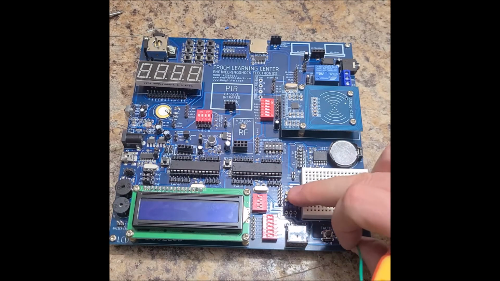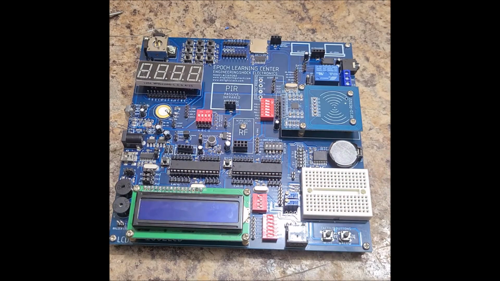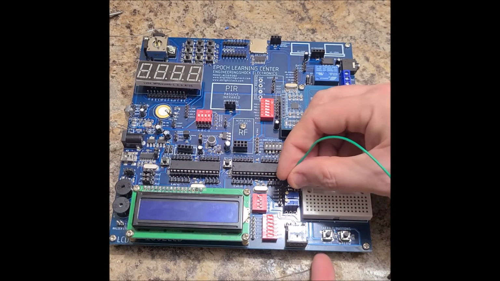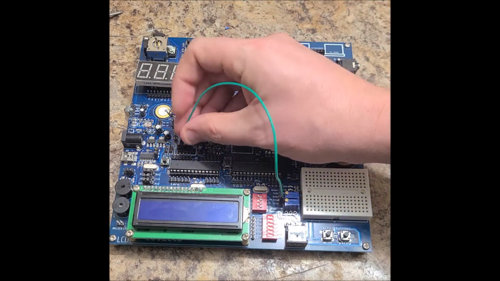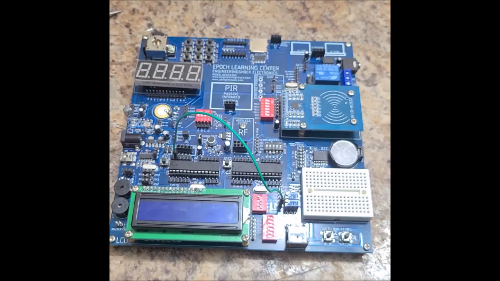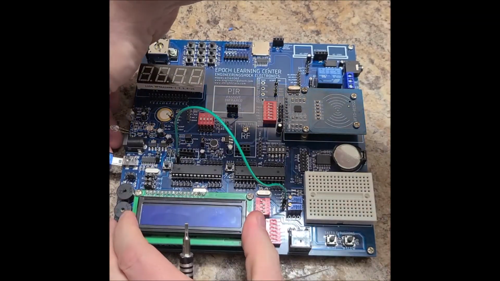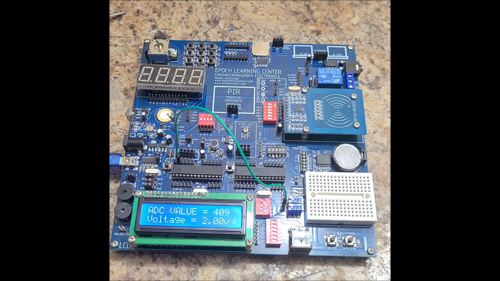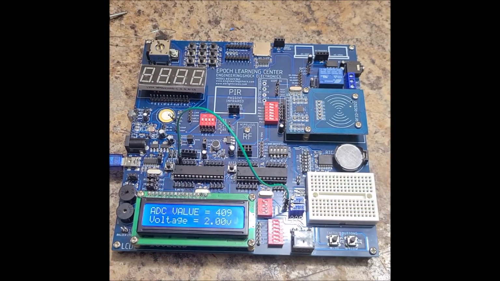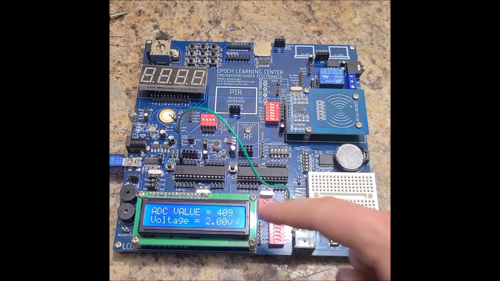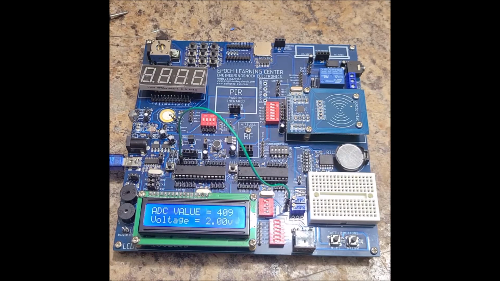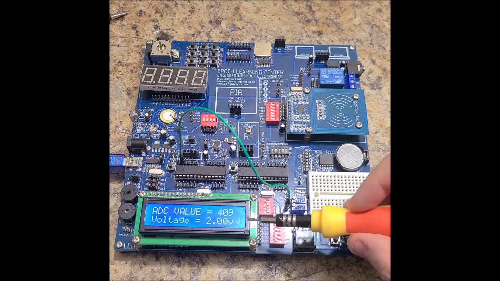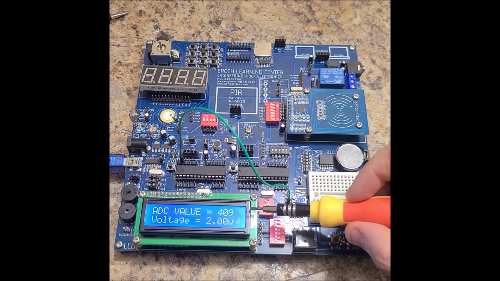Next, all we need to do is connect the output of either pot A or pot B, potentiometer, variable resistor, however you want to call it, to GPIO pin 4. Let's power it up. So I'll power it up, and what's going to happen is it's going to give me the analog voltage, the analog 10-bit value. So a value of 0 is 0 volts. A value of 1023 is 5 volts. And so 2 volts is just under half of 1023.